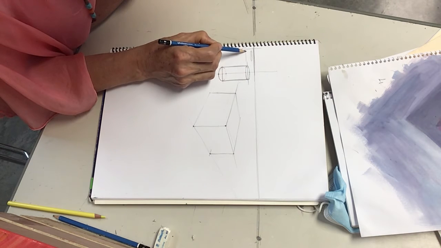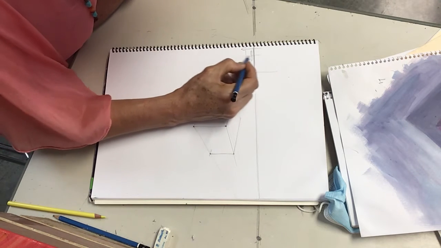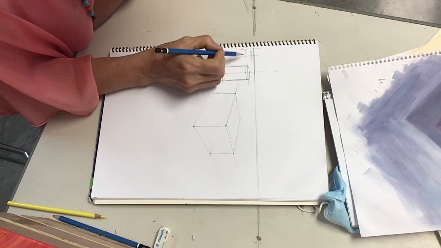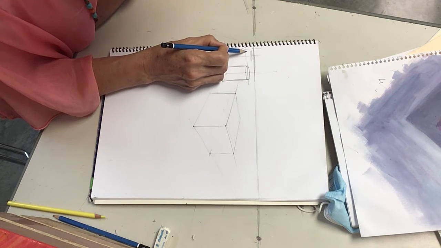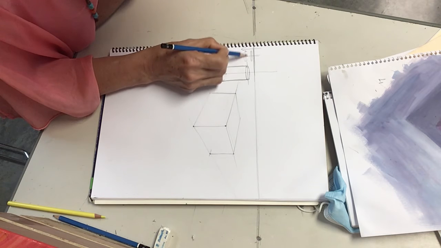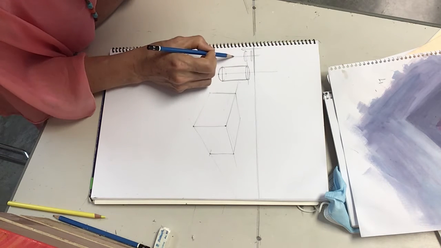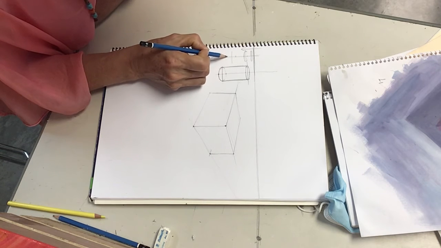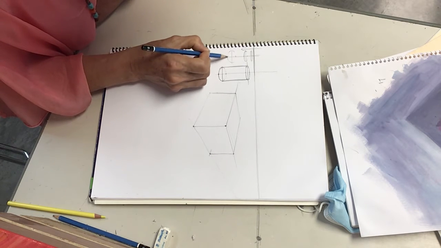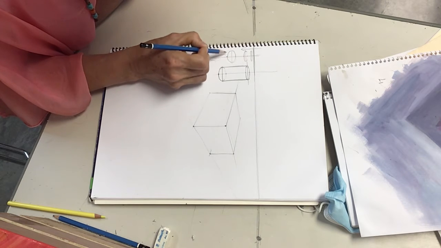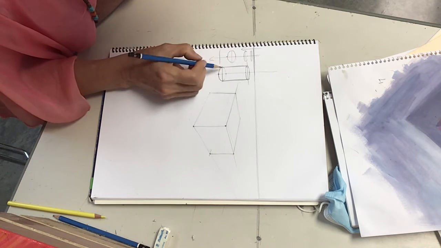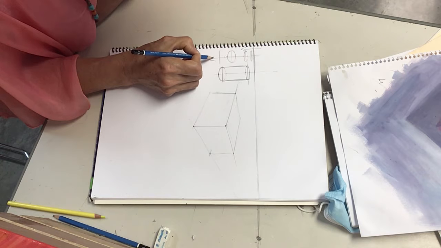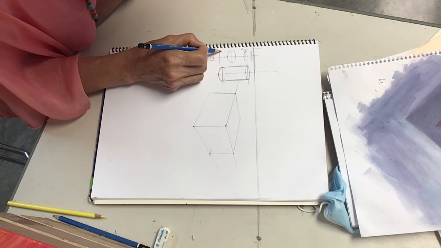As it goes deeper, this distance is going to look wider, right? And as it goes down, it's going to look more open, and so on. So every time it's going to look wider and wider and wider.